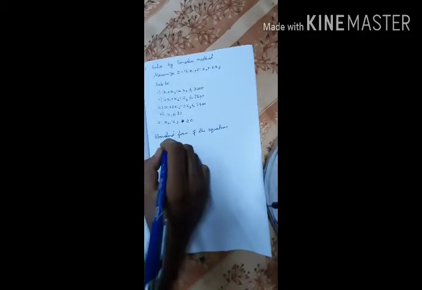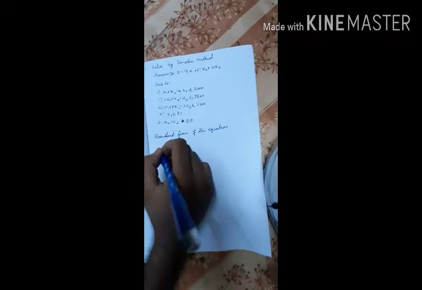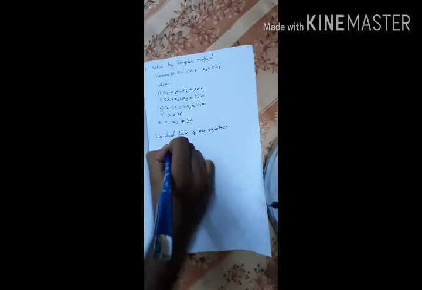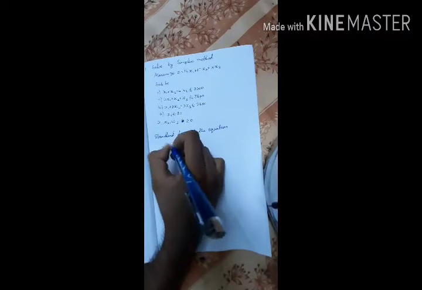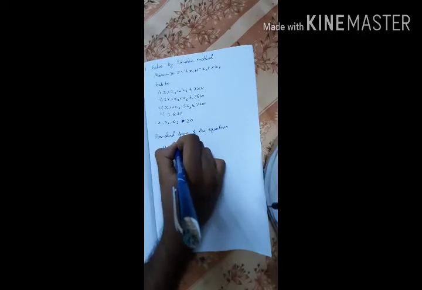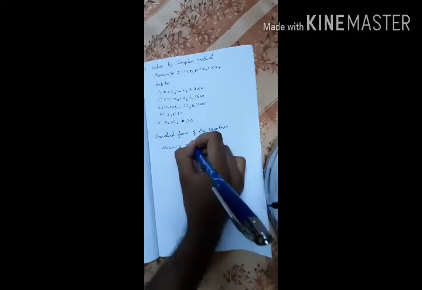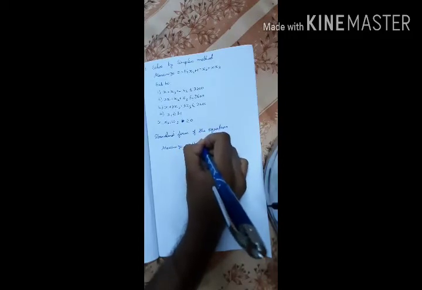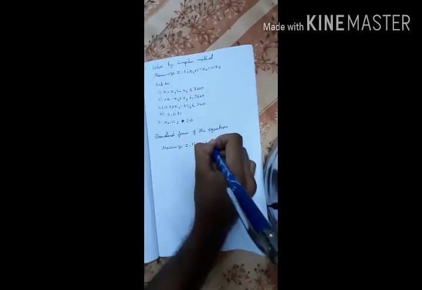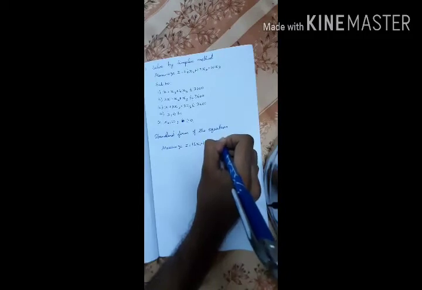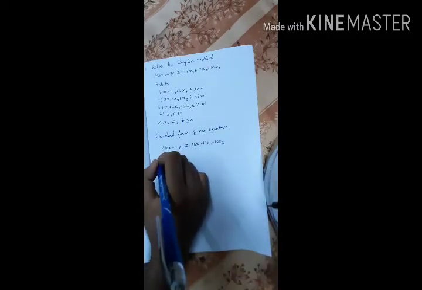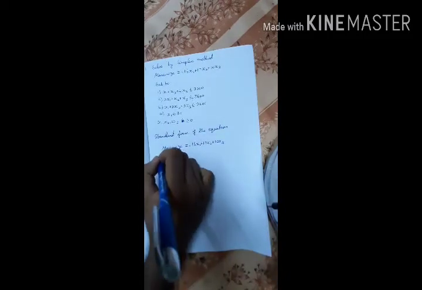So standard form of the equation is given by maximize z equals 16x1 plus 17x2 plus 10x3 and subject to constraints.